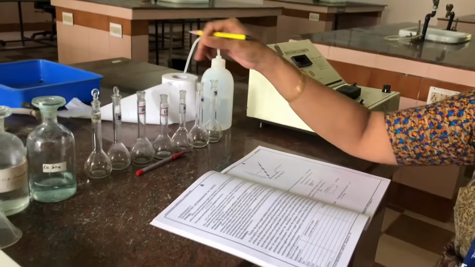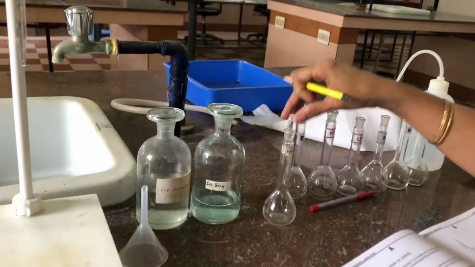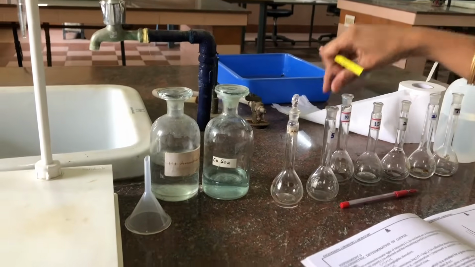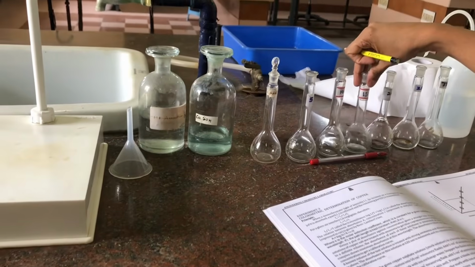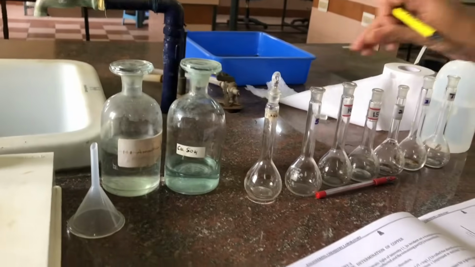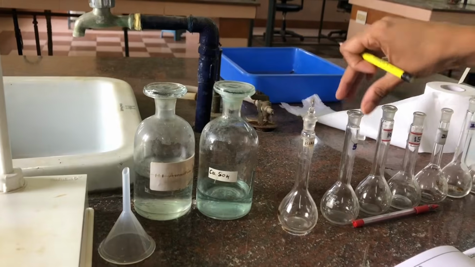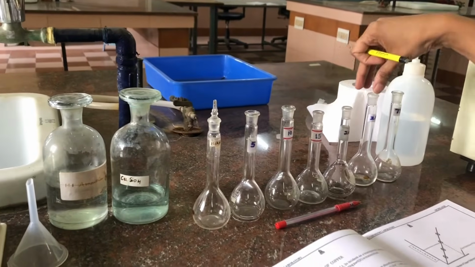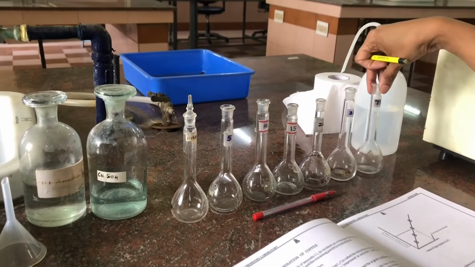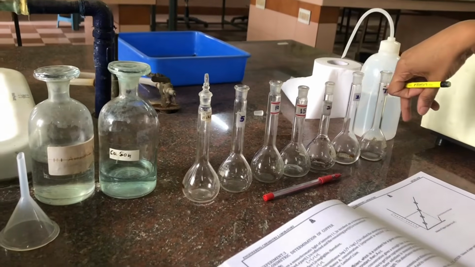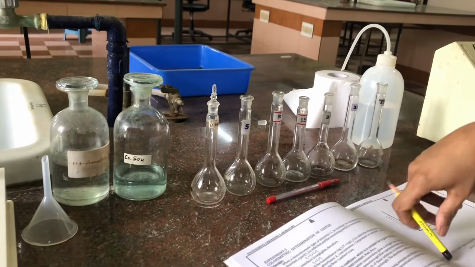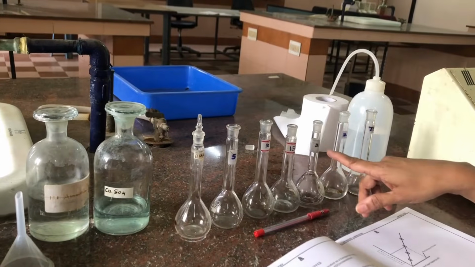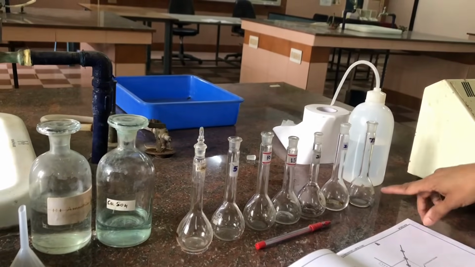For doing this experiment, we have to take a series of standard solutions of different capacity. We have taken 50 ml standard flasks and labeled them as blank, 5, 10, 15, 20, 25 and test solution.